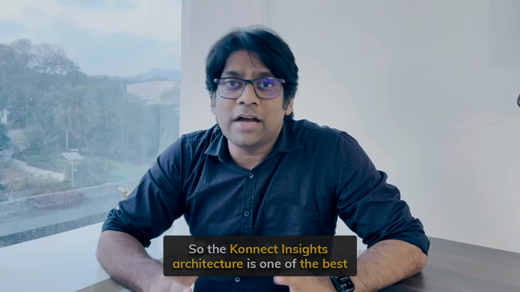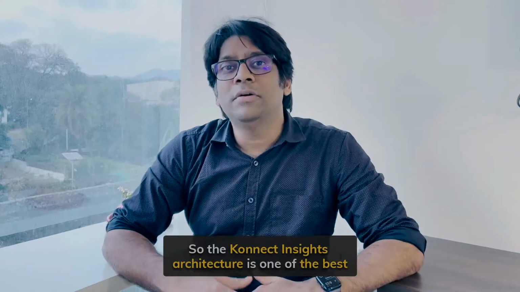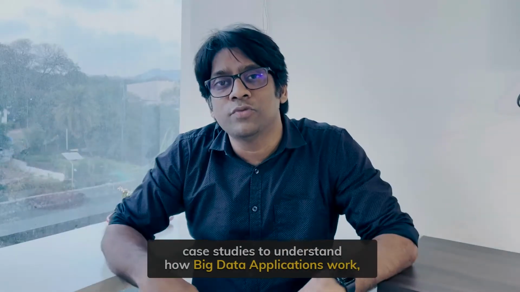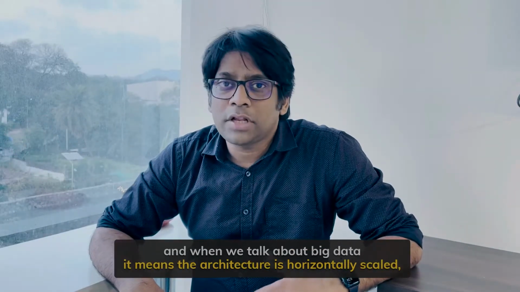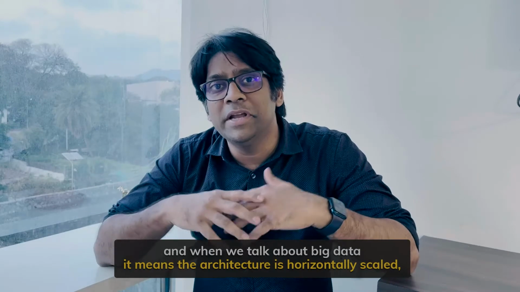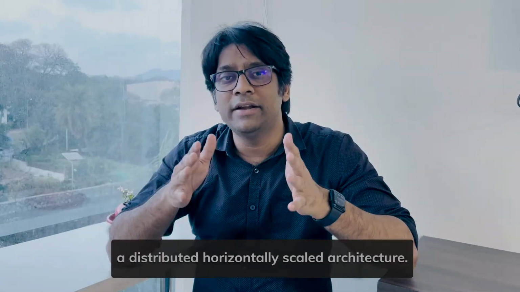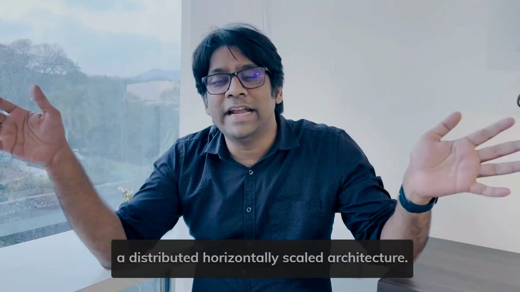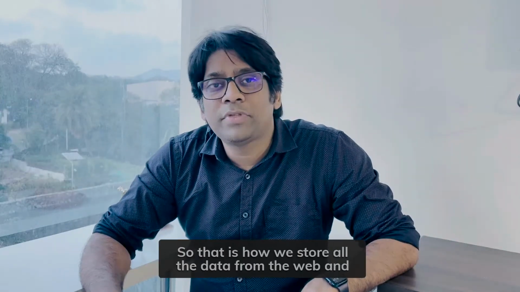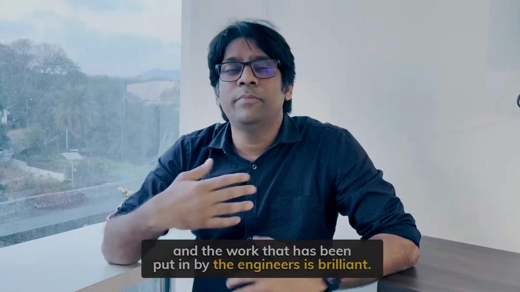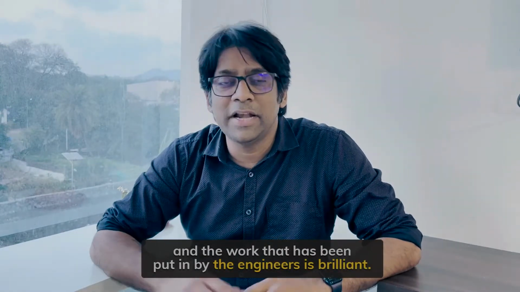So the Konnect Insights architecture is one of the best case studies to understand how big data applications work. And when we talk about big data, it means the architecture is horizontally scaled, a distributed horizontally scaled architecture. That is how we store all the data from the web, and the work that has been put in by the engineers is brilliant.